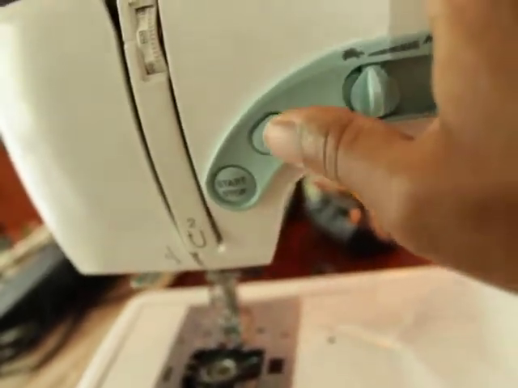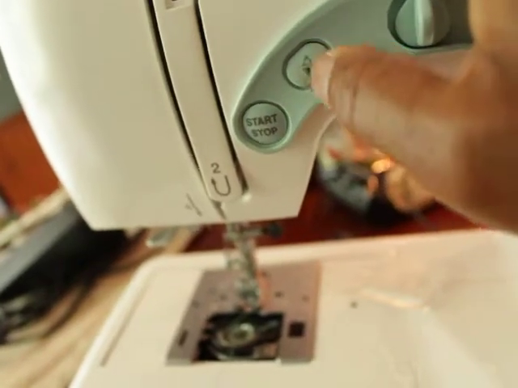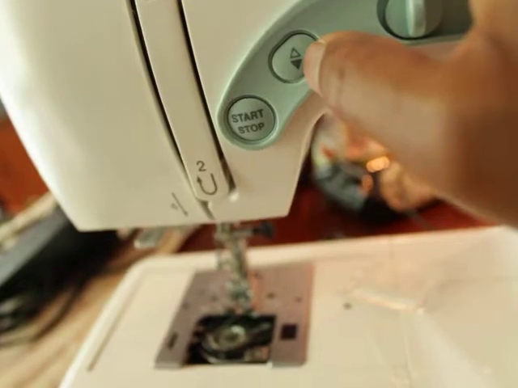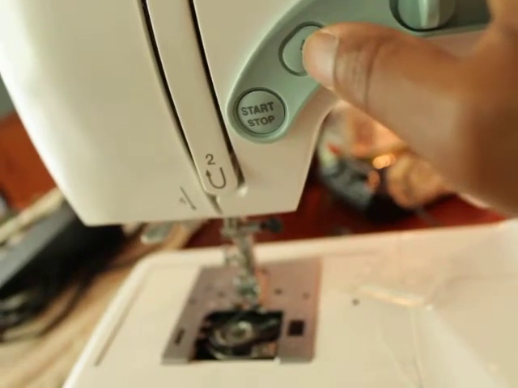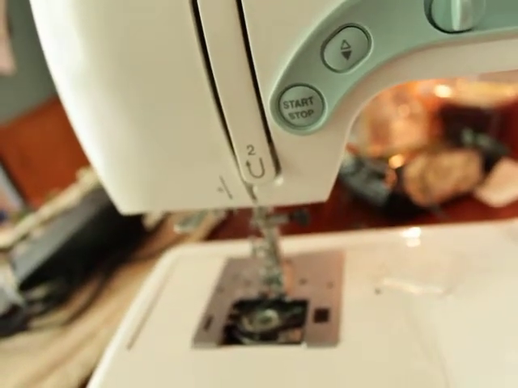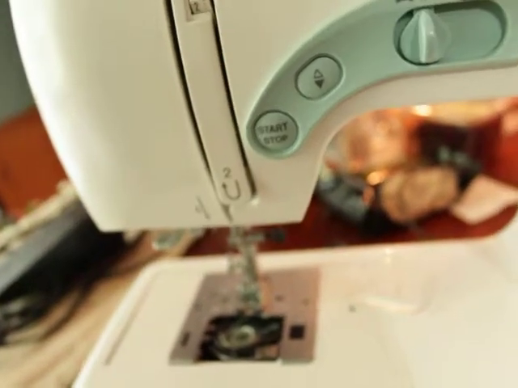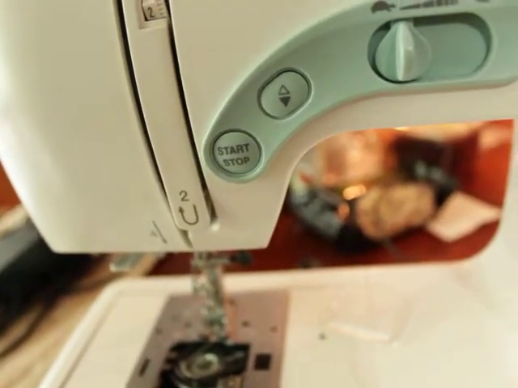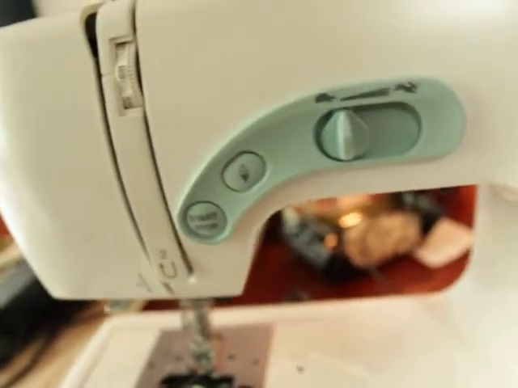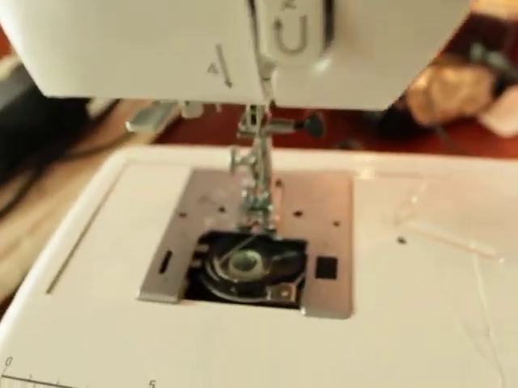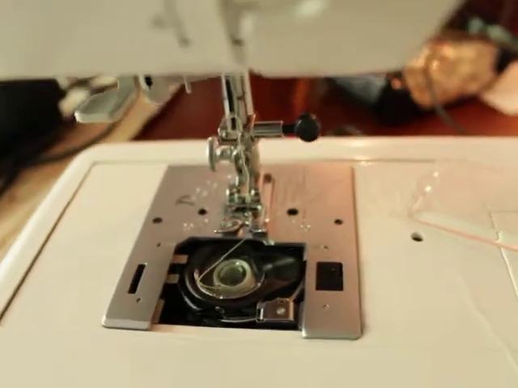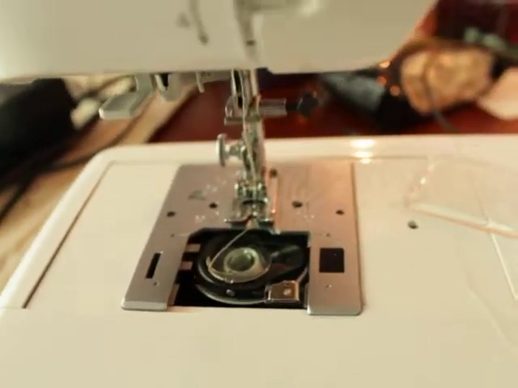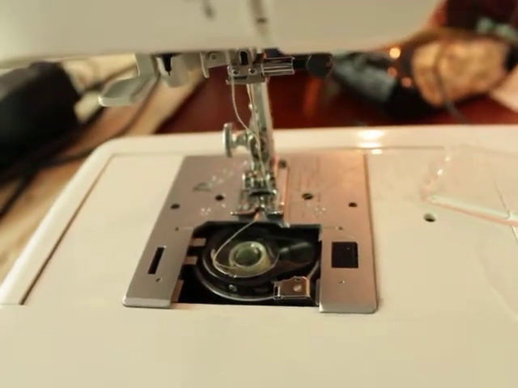Okay, so here we have my start and stop button. Of course, this holds the needle down, holds it in place. I know my mom's machine, I think she has an old Singer. Hers doesn't hold down in place. And what I mean by that is, as you see the needle going up and down, say this is sewing and then you stop sewing, it goes up.